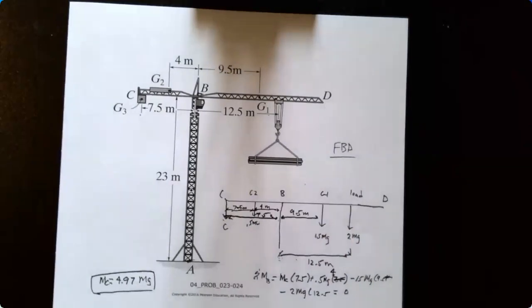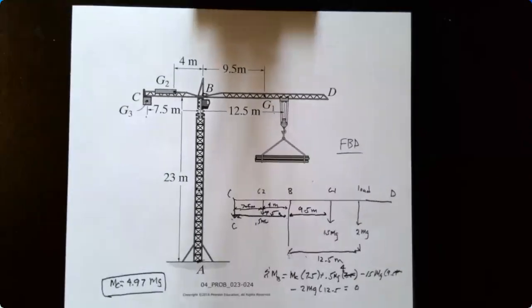Take a look at a three-dimensional problem. Actually, we're going to look at two three-dimensional problems.